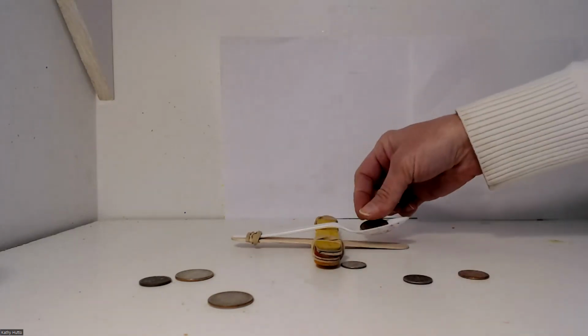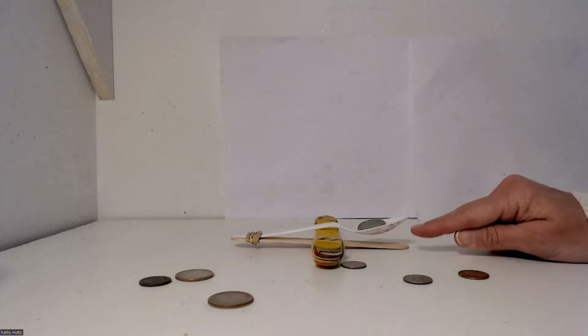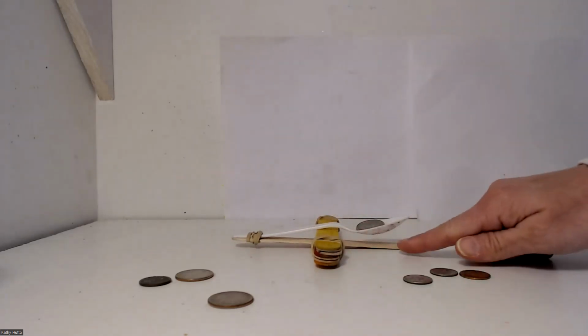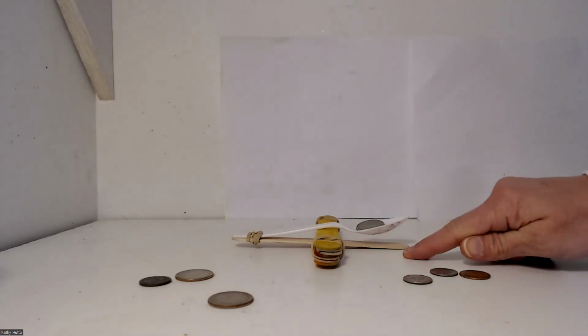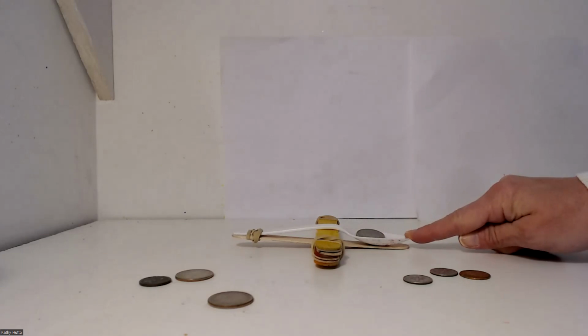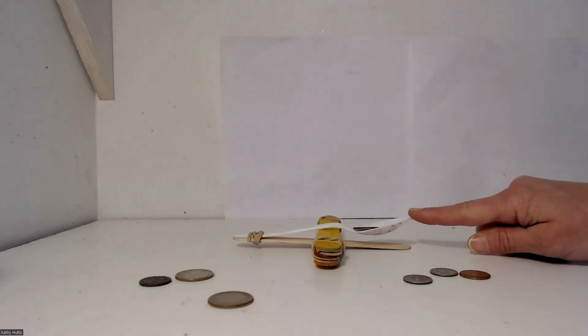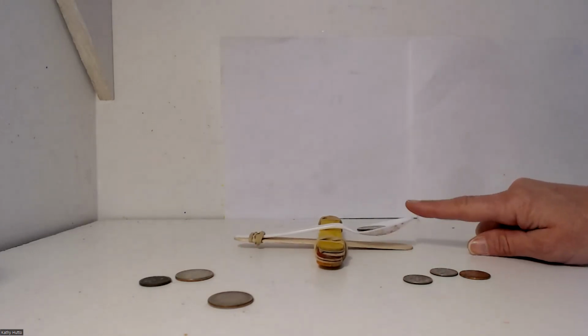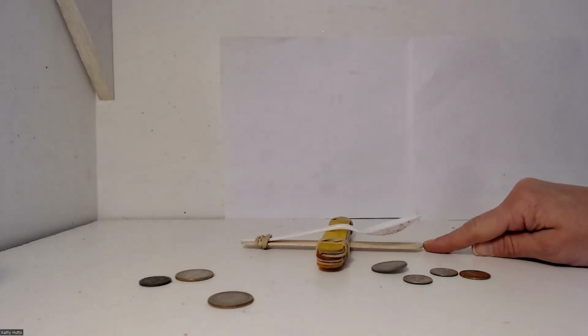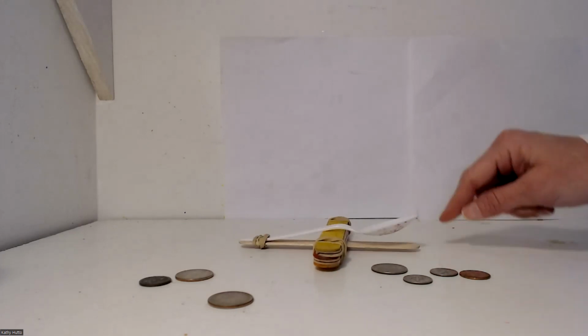Now let's try it again, but this time I moved this part of the catapult so that there's not much room between the spoon and the ground. Right, so I'm gonna push down on this side and release. It didn't go very far, did it? So there was less energy, so the coin didn't go very far at all.